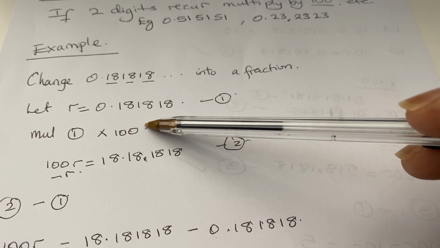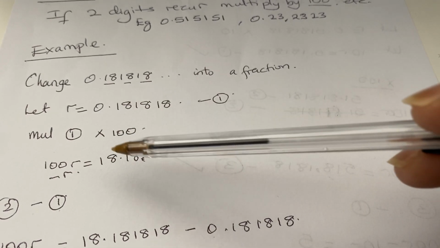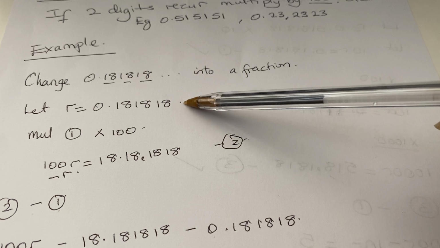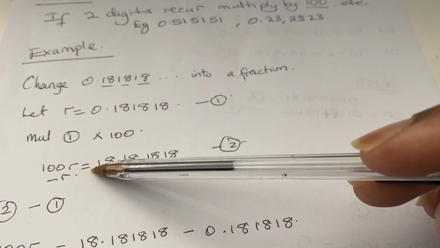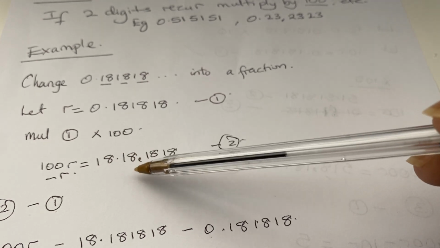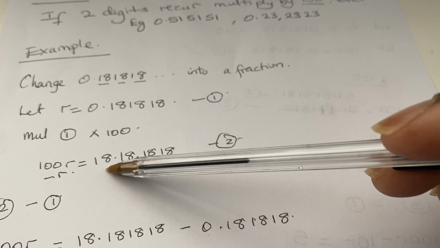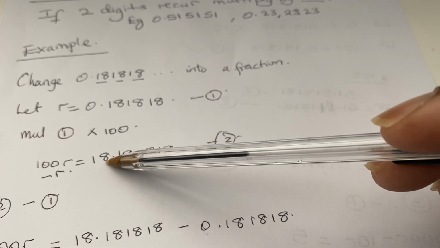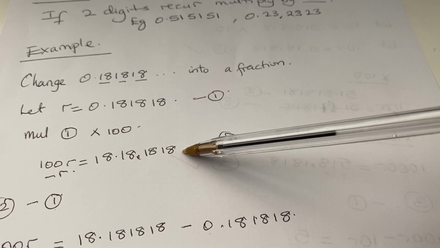100. So if you multiply by 100, the decimal moves forward twice. So now we have 100R, okay, will be equal to 18.181818.